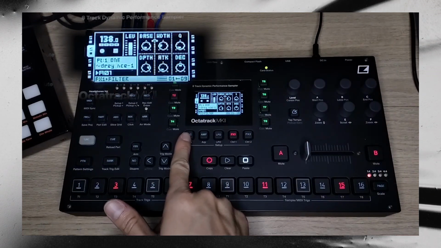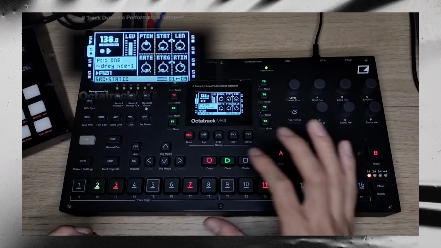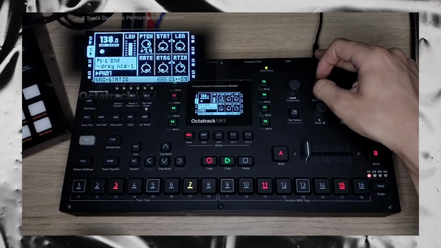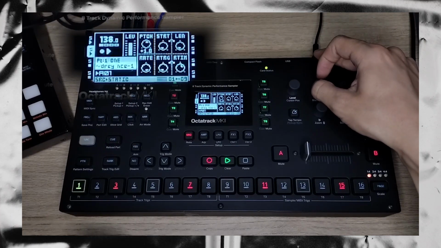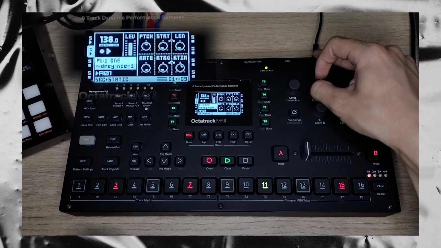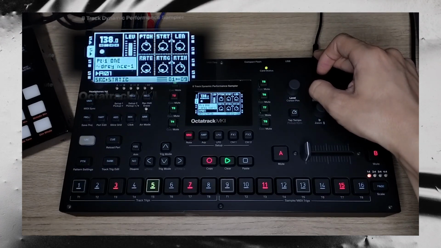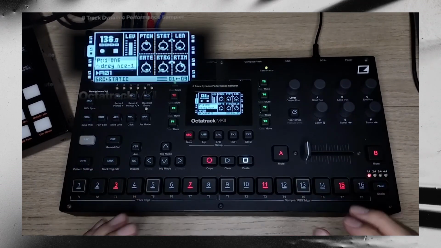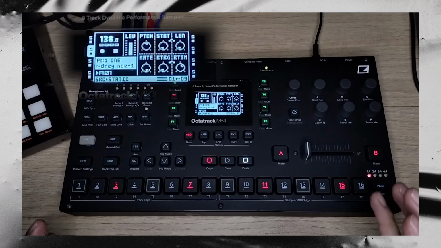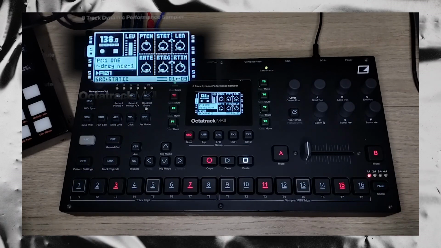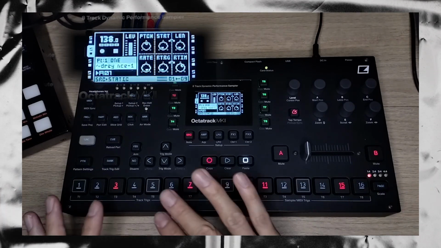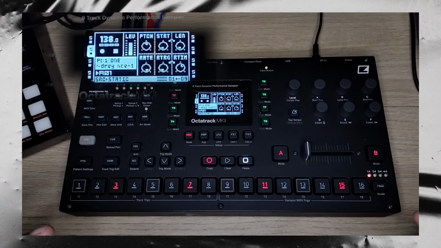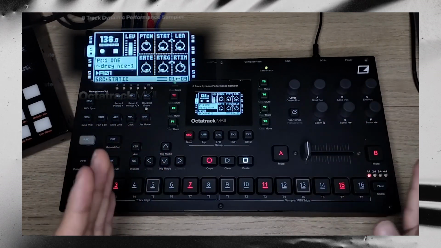Let's try to change the pitch of the sample just to hear what it could be. So the pad is making this track go in the direction of a specific mood. Just these two samples work together to make this track already move in a specific direction.